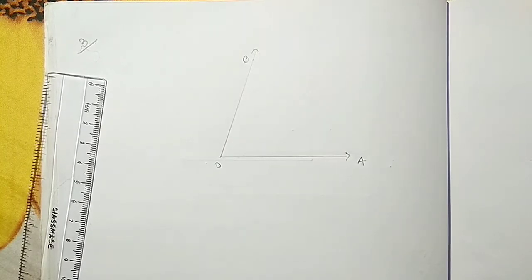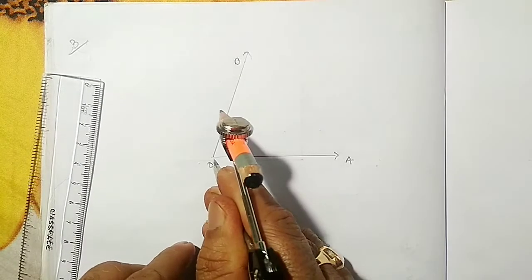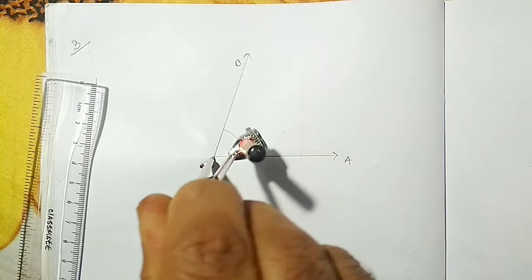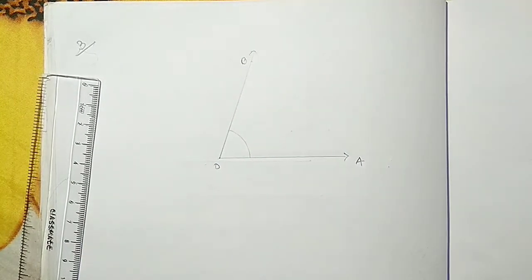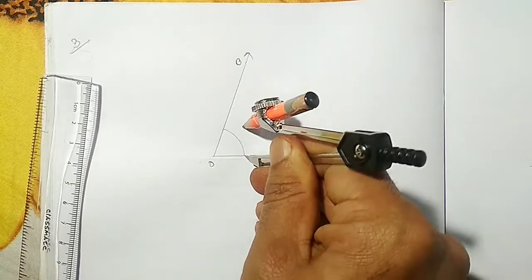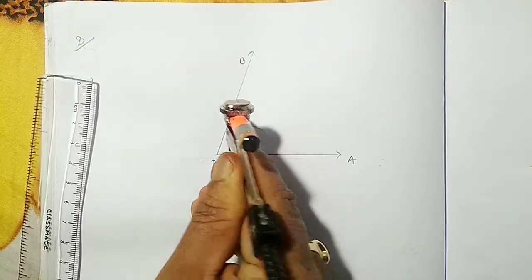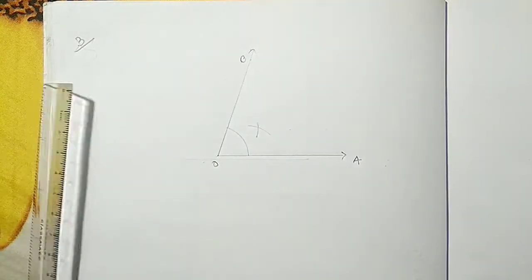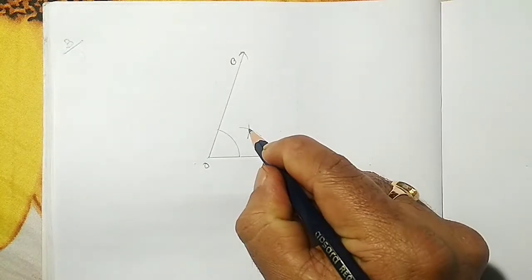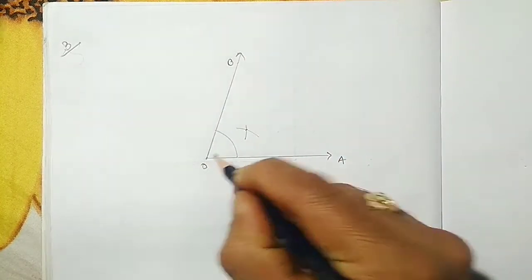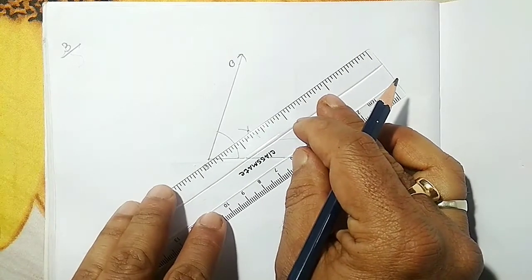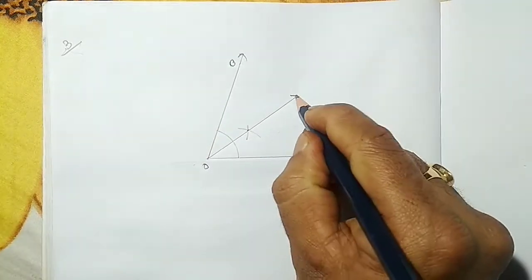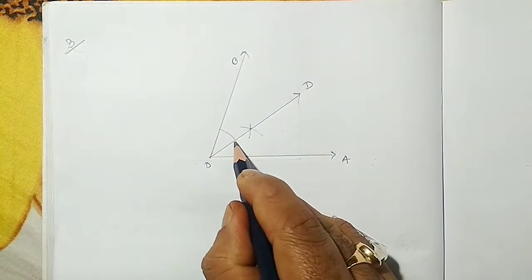And since we know half of 72 is 36, we have to draw an arc here. This arc, first of all, we have to draw, this is 72 degrees. Now I have to bisect it. If I bisect, I am going to get here one arc, from here another arc. This is the way by which we can bisect an angle. And now if I join this point with this point, then I am going to get one ray. Suppose this one is D, so this angle will be 36.